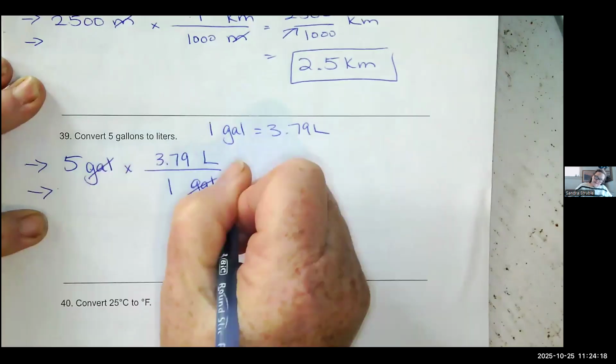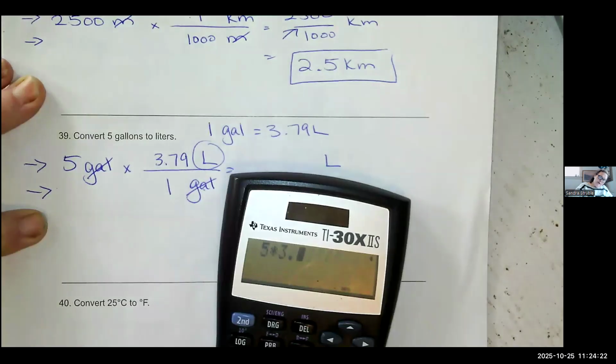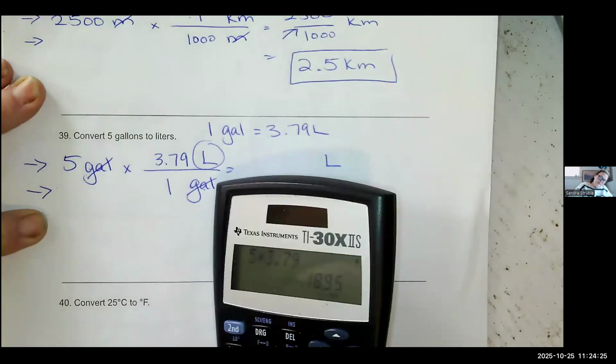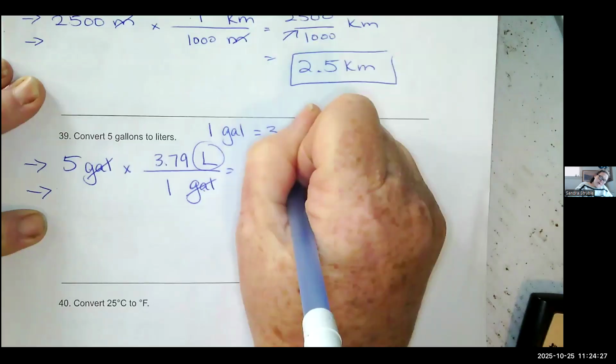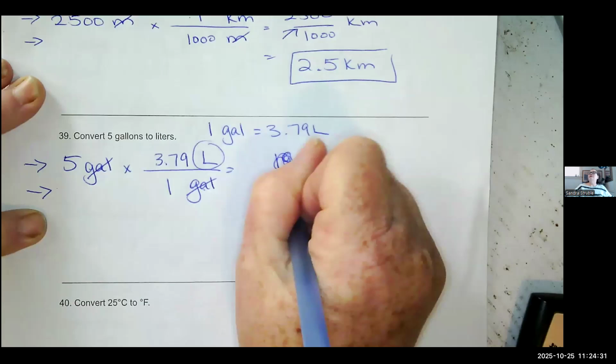5 times 3.79 is 18.95. Do not round that. 18.95 liters. Yeah, we're not going to round that. We're going to leave it as it is.